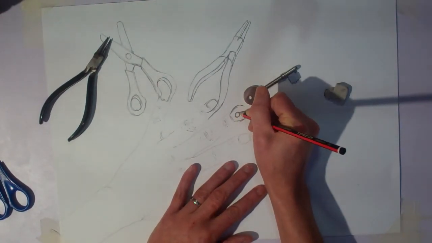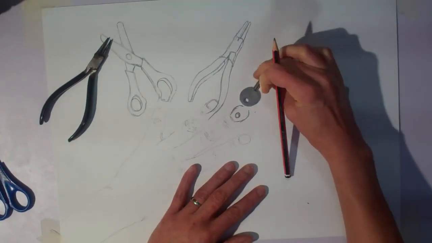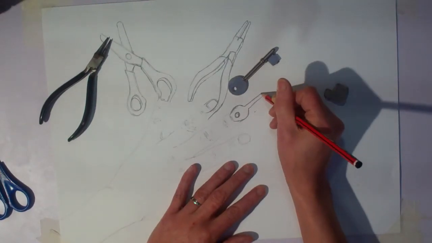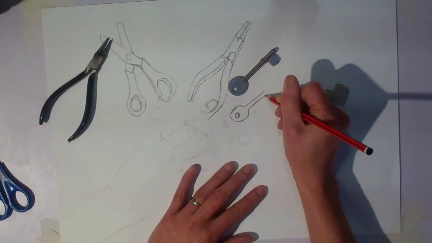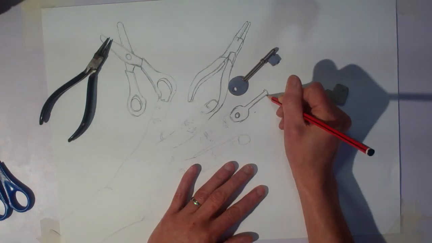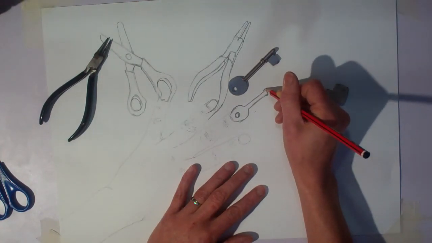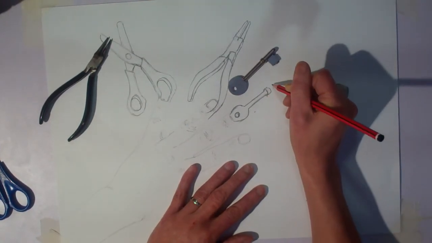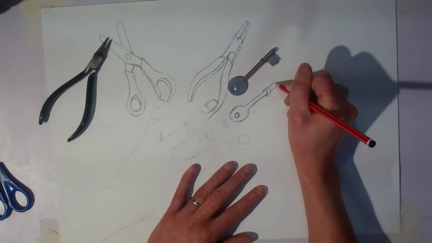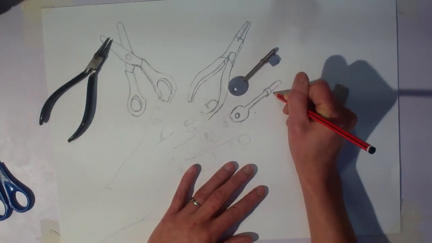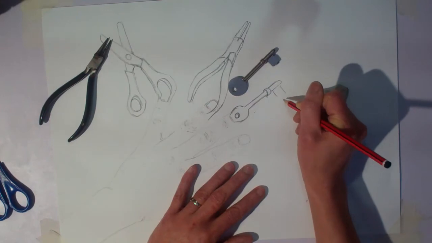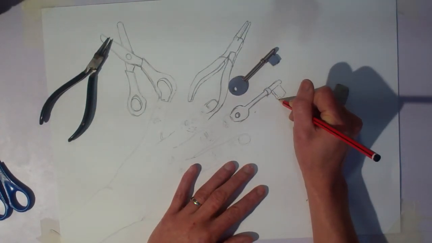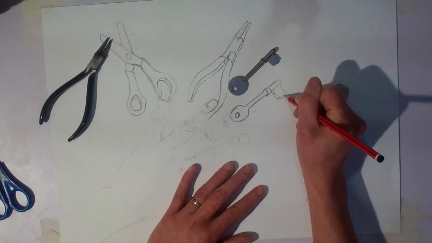Put in the hole. And then work my way up. So this is round, so I've got ellipses on this, like when you draw a bottle. And then quite a square edge on this, and I can see the edge of that key, just to give it some three-dimensional qualities.